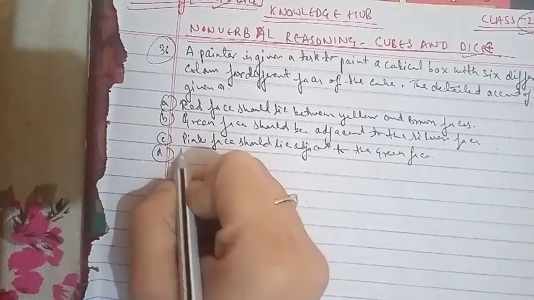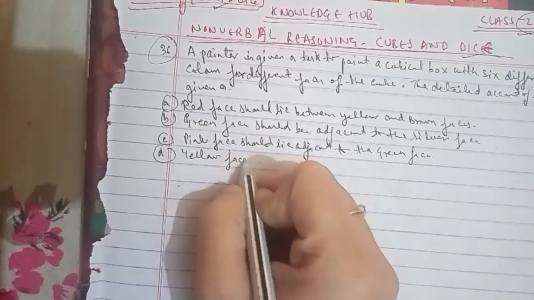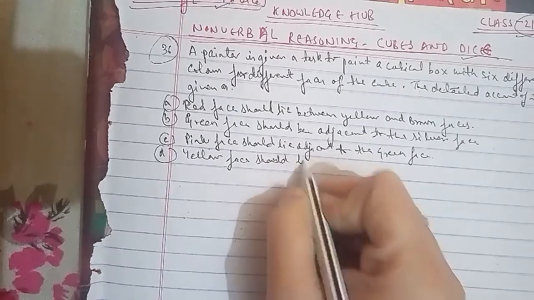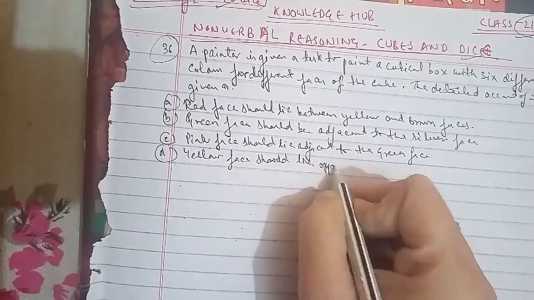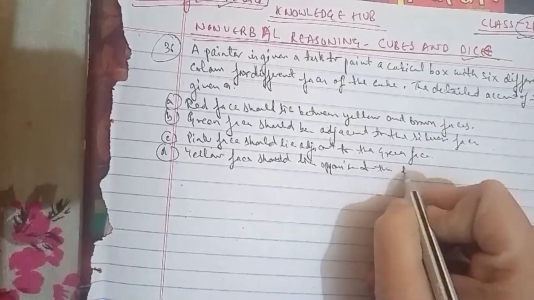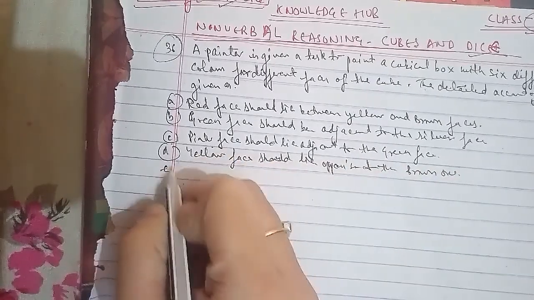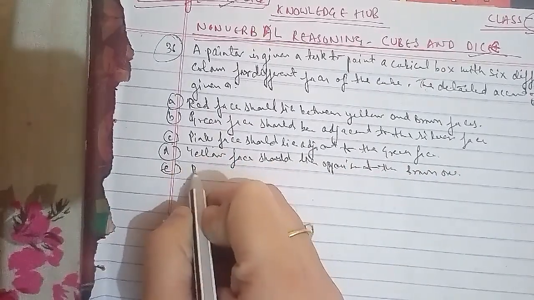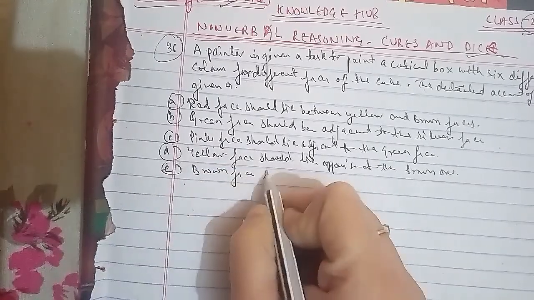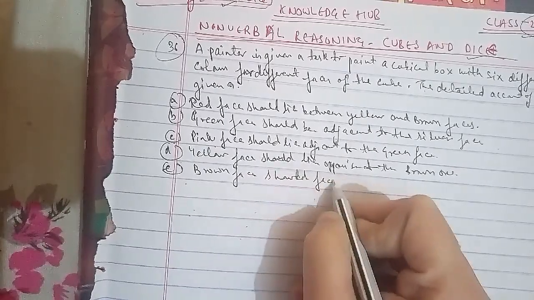D is: yellow face should lie opposite to the brown one. E is: brown face should face down.